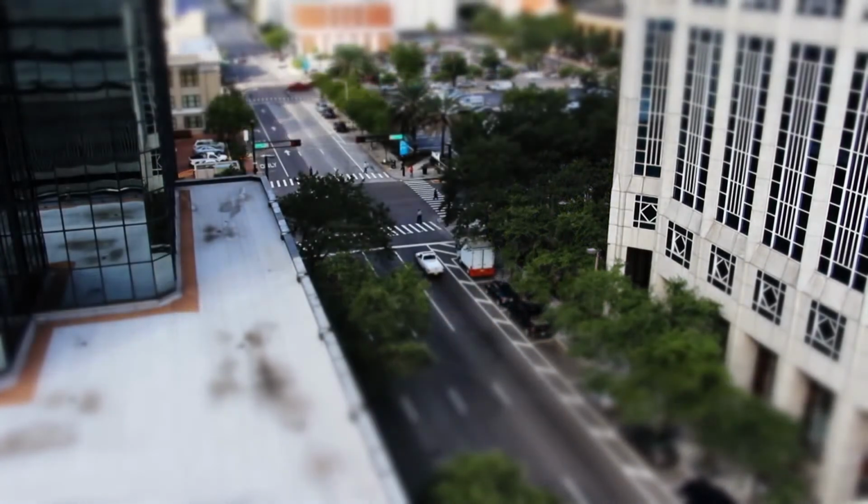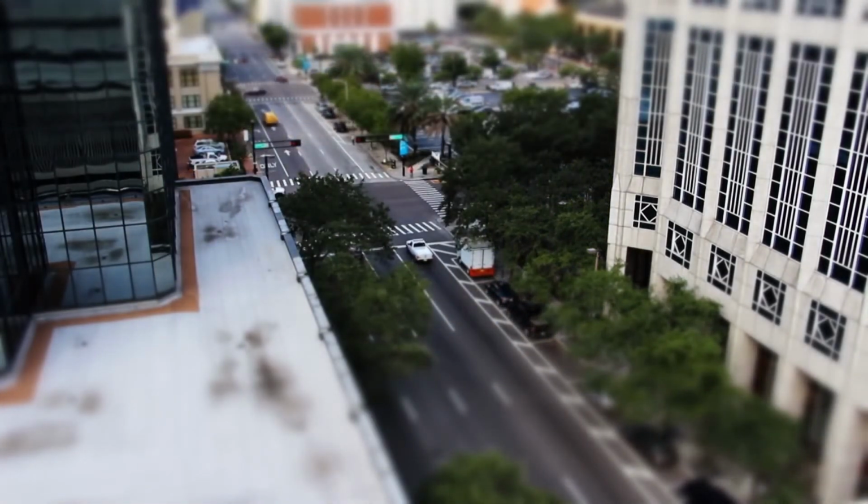Keep in mind that the speed you select for recording is the speed the video will play back. You can't alter this speed once it's recorded. Another thing to remember about miniature mode is that no audio is recorded.